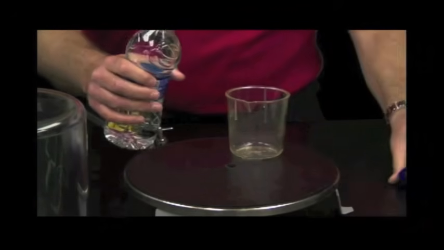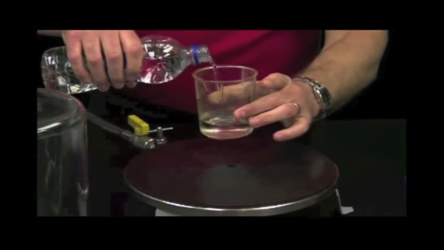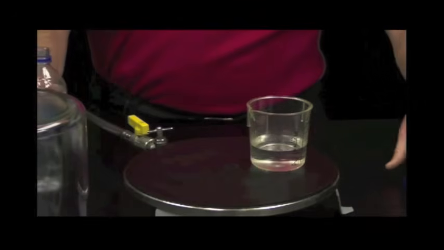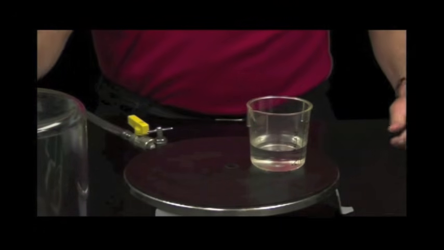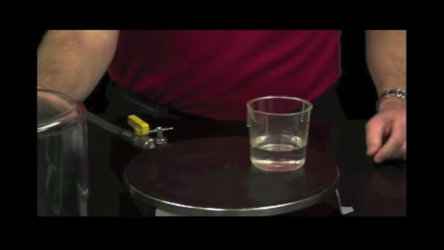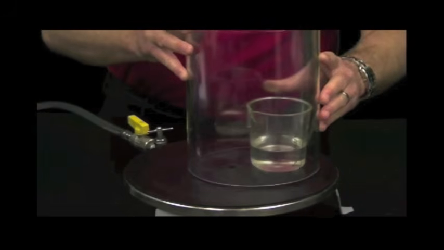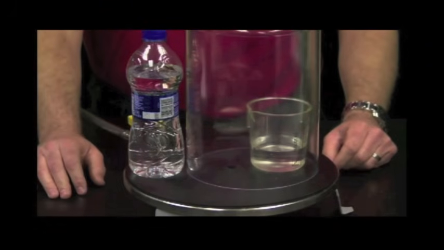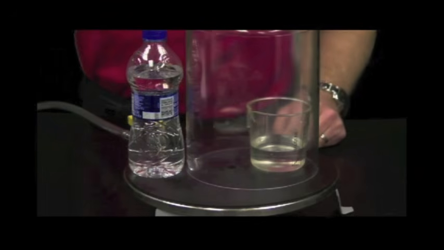So I'm simply going to pour some water from this bottle into this beaker. I'm going to pour off about 100 milliliters. Going to set that there on the vacuum plate. Now notice there is a hole there in the middle of the vacuum plate which is attached to a high strength hose and a high powered vacuum pump just off camera. Now I'm going to place the bottle of water next to it and start the vacuum pump. Keep your eyes on that water inside. Here we go.